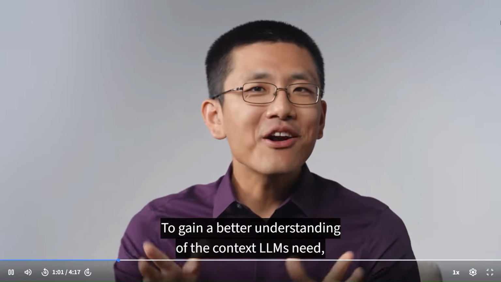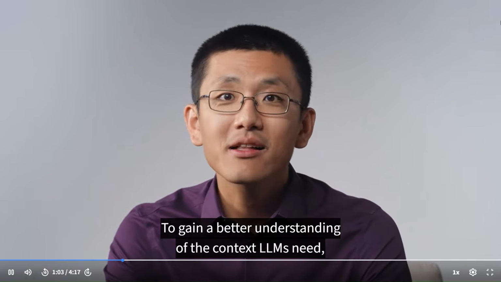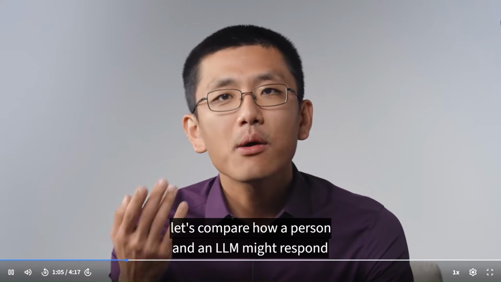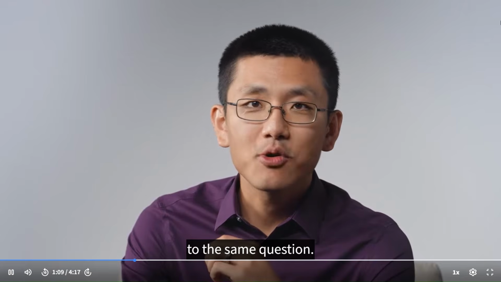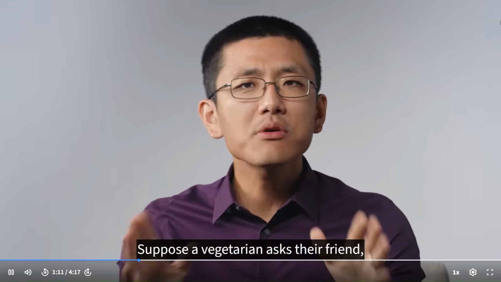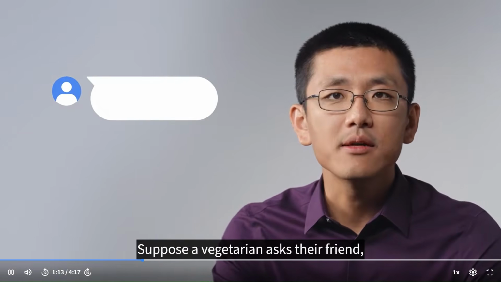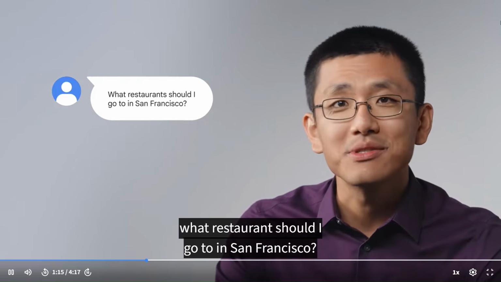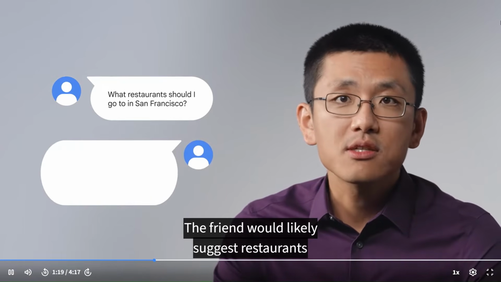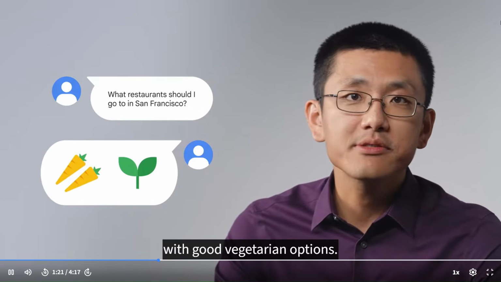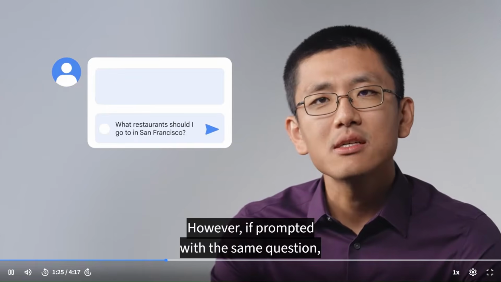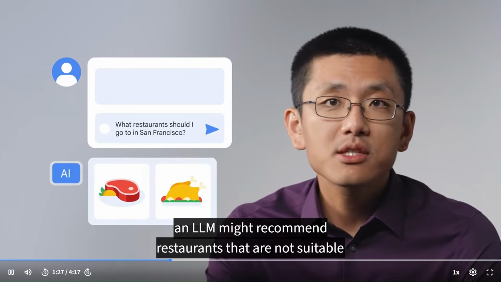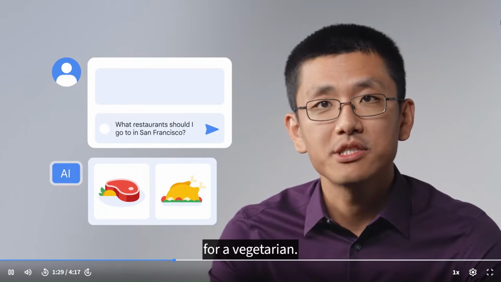To gain a better understanding of the context LLMs need, let's compare how a person and an LLM might respond to the same question. Suppose a vegetarian asked their friend, "What restaurants should I go to in San Francisco?" The friend would likely suggest restaurants with good vegetarian options. However, if prompted with the same question, an LLM might recommend restaurants that are not suitable for a vegetarian.